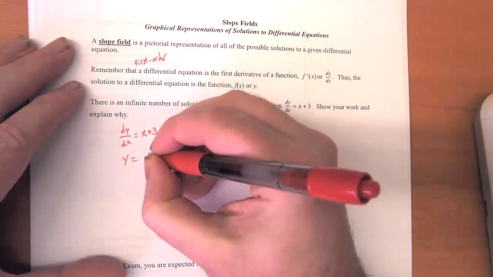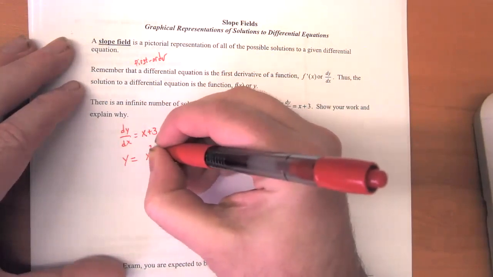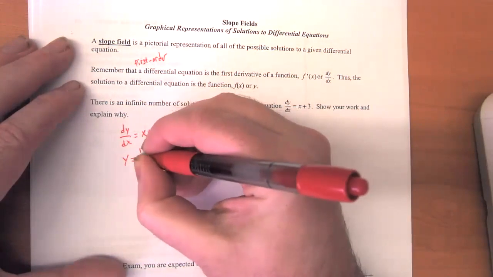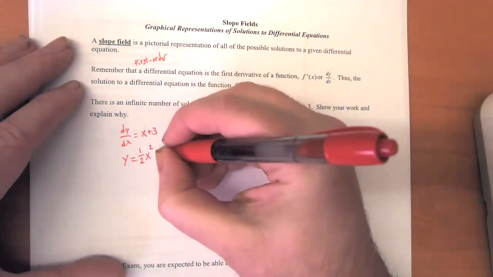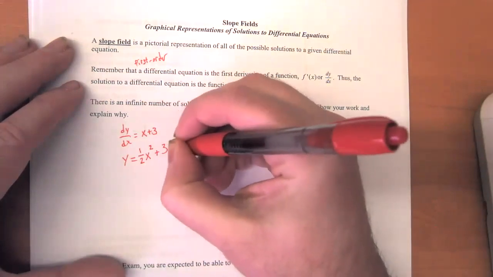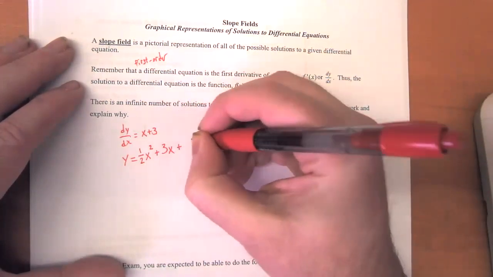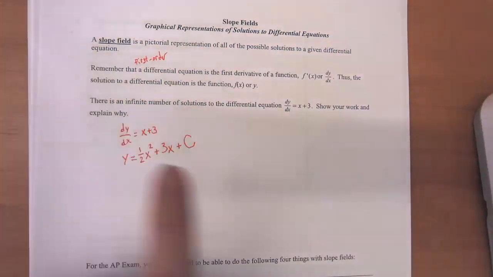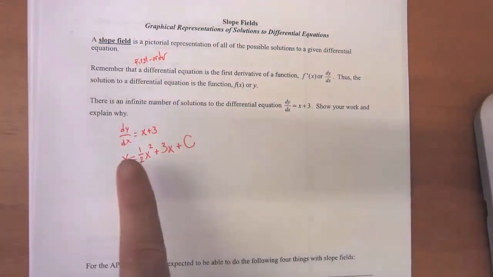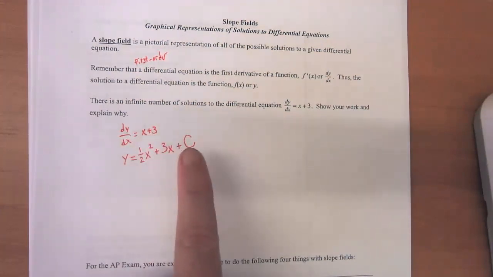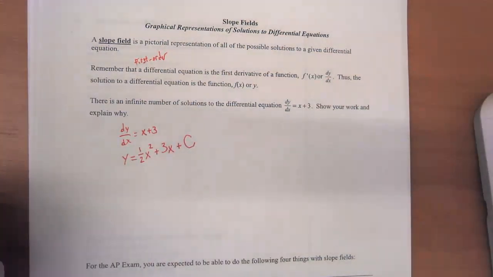Well, that's x to the first power, so it's going to be x squared divided by 2, which is the same as multiplying by 1/2. And then plus 3x. And then remember, we always need to add this numerical constant, because the derivative of this would be x plus 3 no matter what real number big C was equal to.